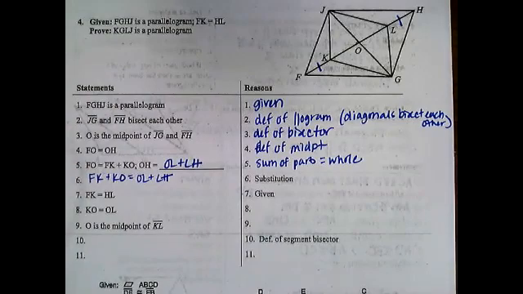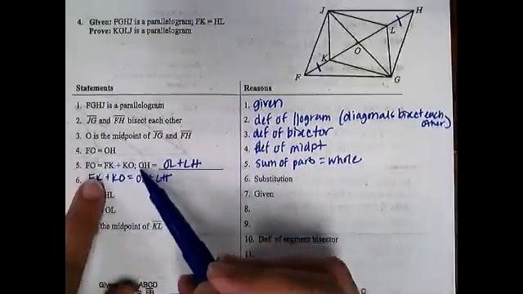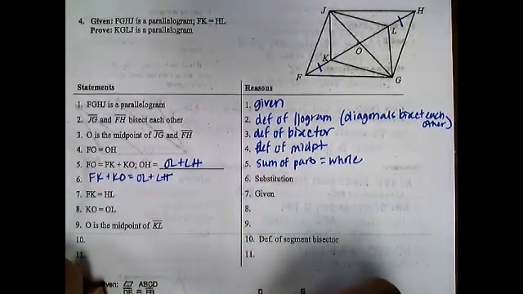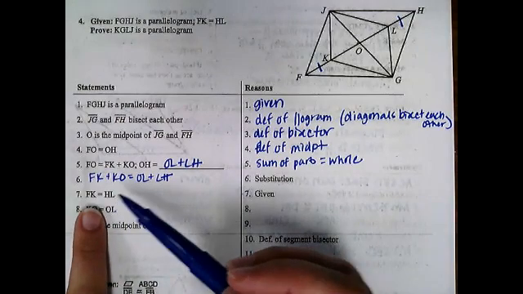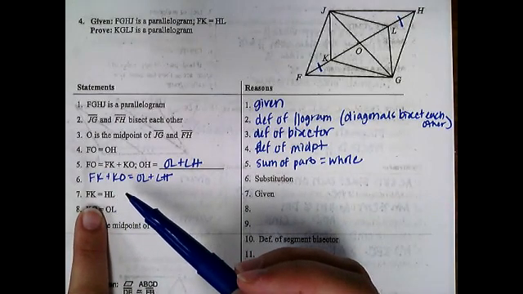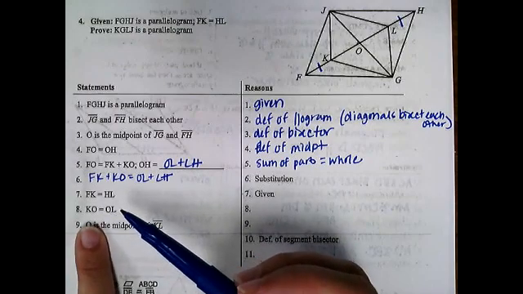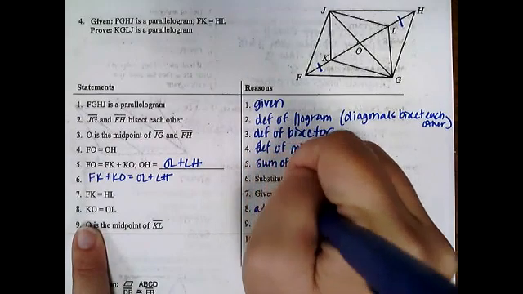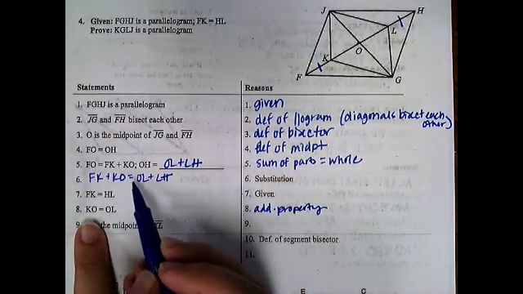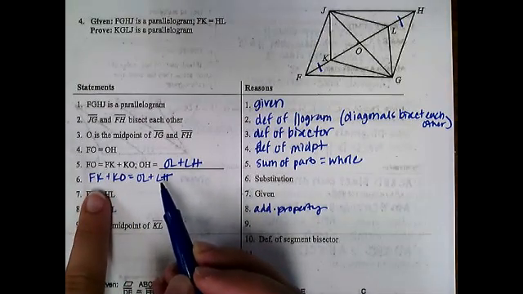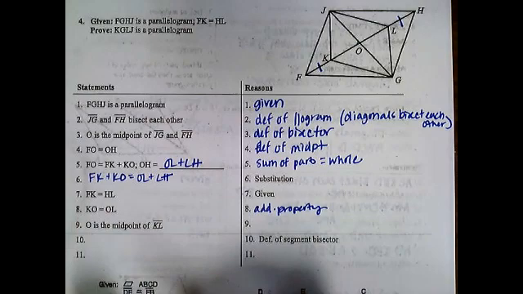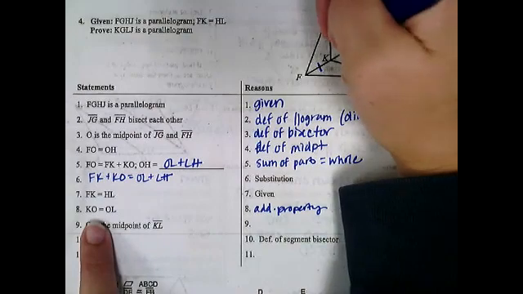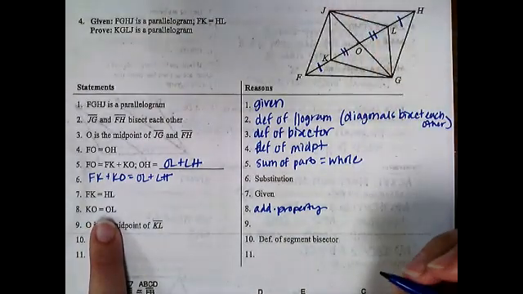This is by substitution. So what we did was we knew that these two things were congruent. We said that these two things were congruent to these other two things and plugged those in for that. FK is congruent or is equal to HL. That is given to us. So that means that KO equals OL, and that is by the additive property. If you add something to two congruent things and they're still equal, then these two things must be equal. That's the addition property. So we have KO and OL are congruent, are equal.